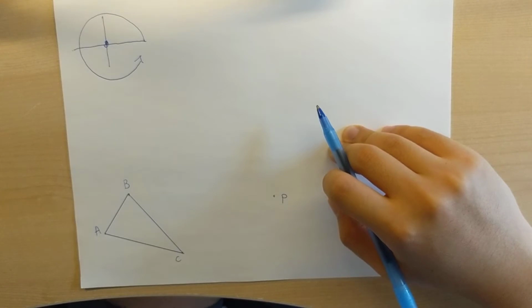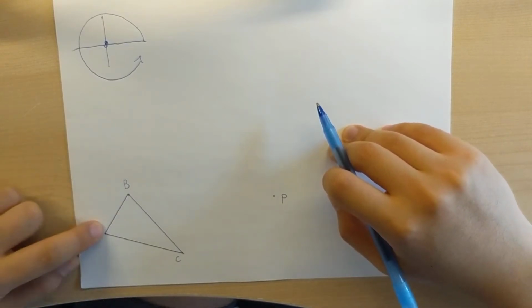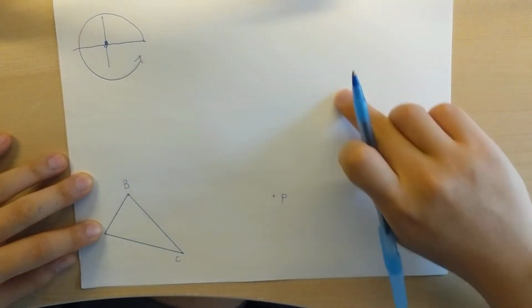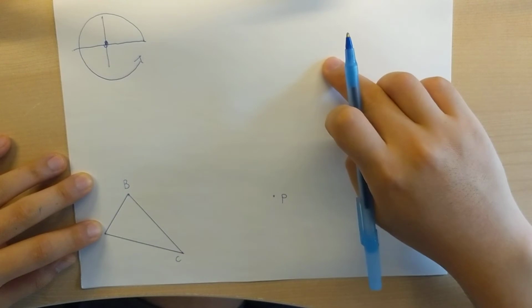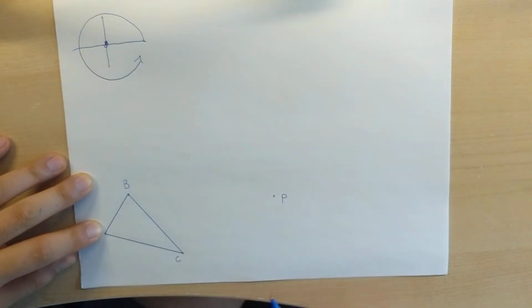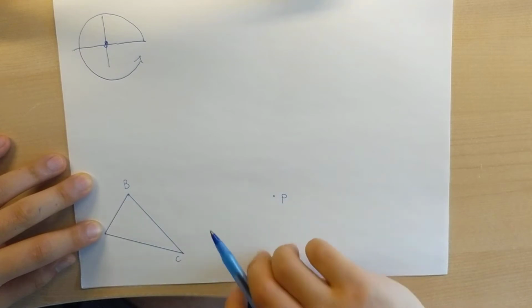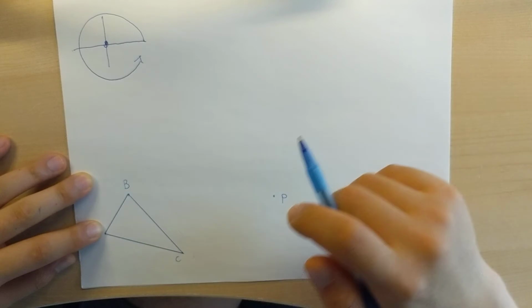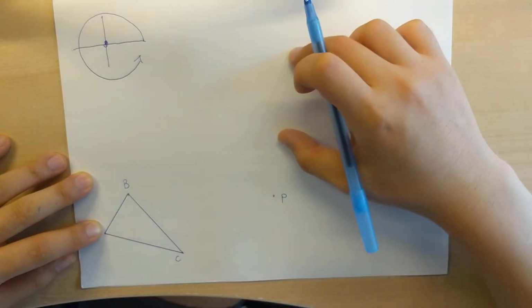Anyway, so what you're going to do now, because we're going to be rotating triangle ABC negative 100 degrees, it's going to end up somewhere over here. Try to imagine that, right? Because if we rotated it positive 100, we would end up maybe somewhere down here. Again, counterclockwise is positive, clockwise is negative. So it's going to end up somewhere over here.